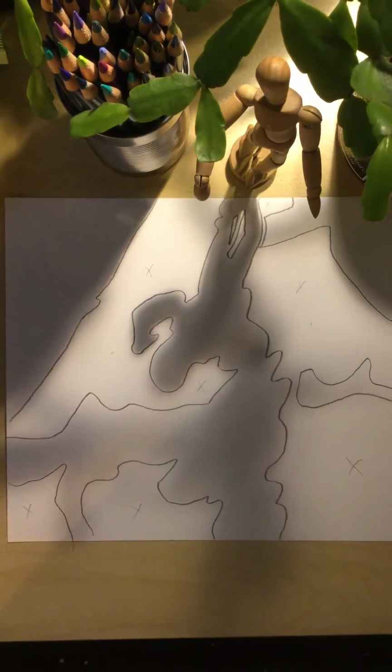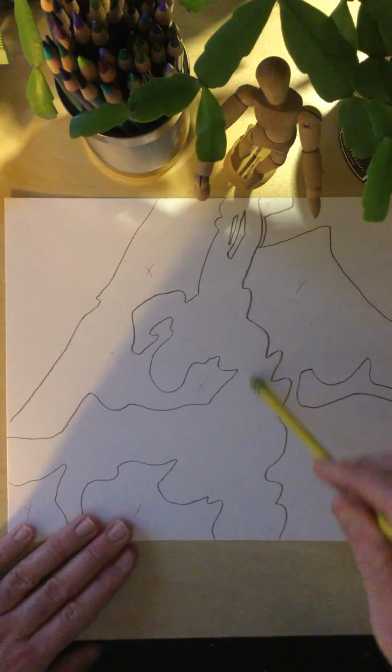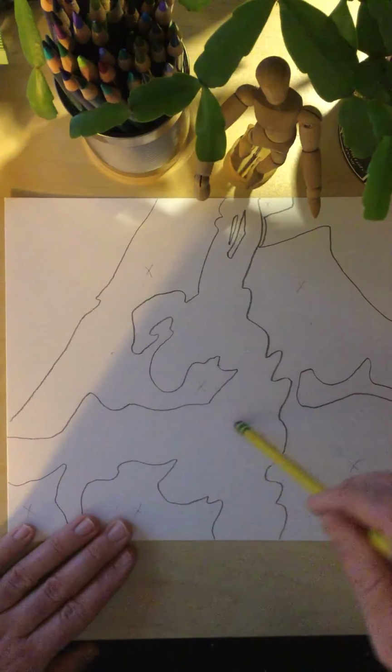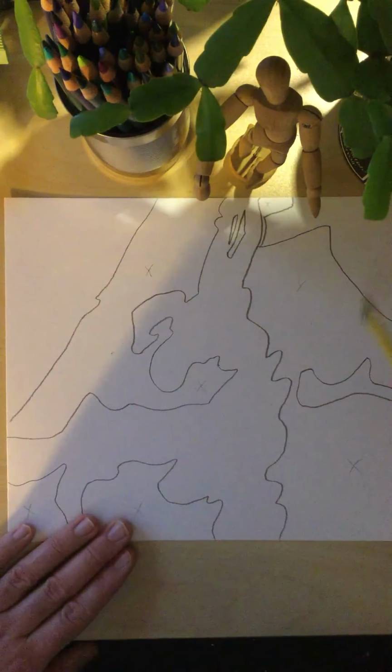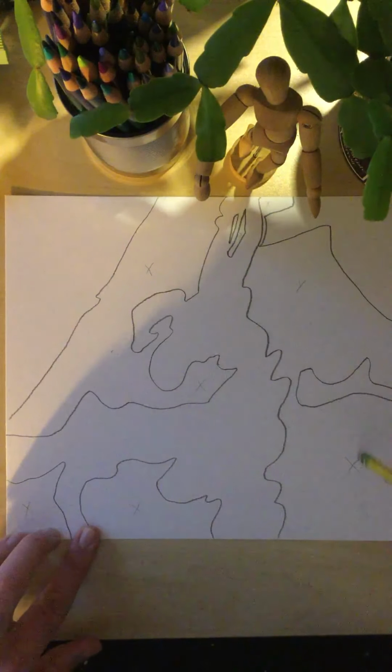So when I turn off my light, I can see that this was the positive space with the shadow in it. And all the places where I put an X, that's where all the negative space was, where there was only light.